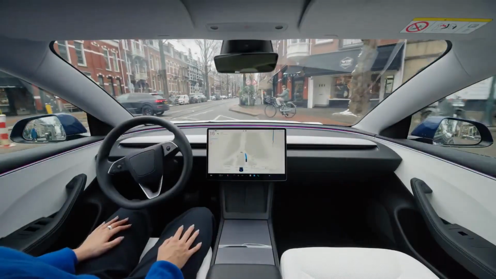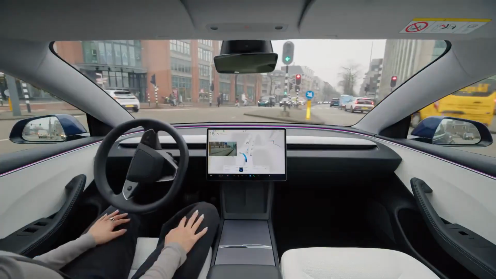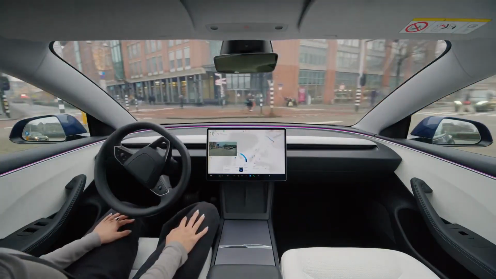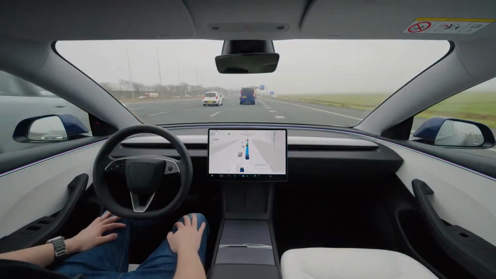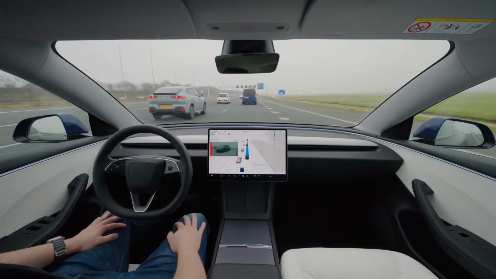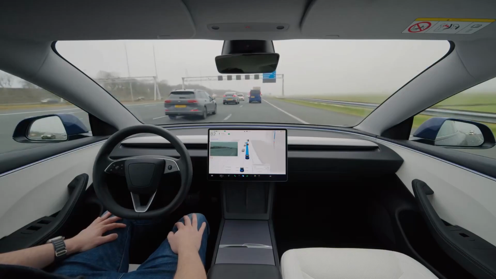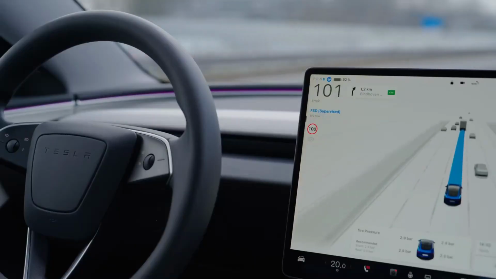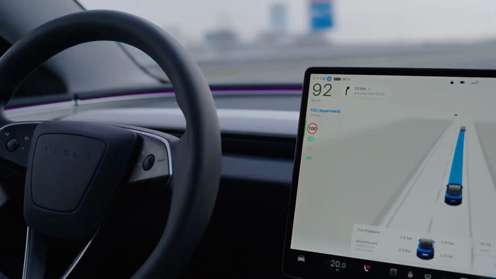FSD Supervised drives at the speed it determines is most appropriate, considering factors like road type, traffic flow, environmental conditions, and speed limit without exceeding your max speed setting. You can control how FSD Supervised manages speed in 3 ways. 1. By adjusting the max speed manually by scrolling up or down on the right scroll wheel. 2.